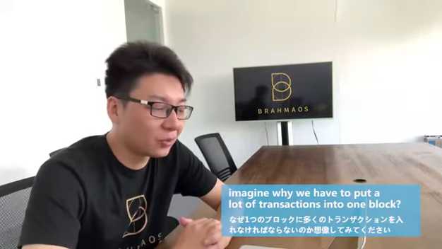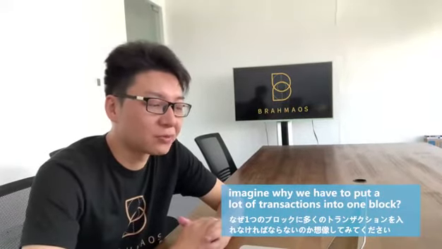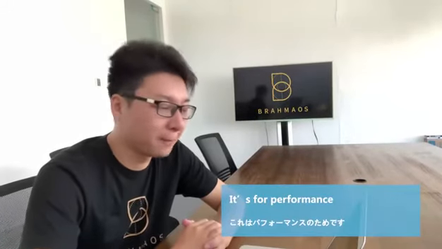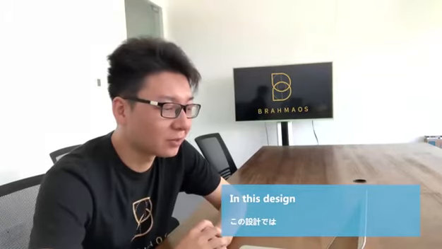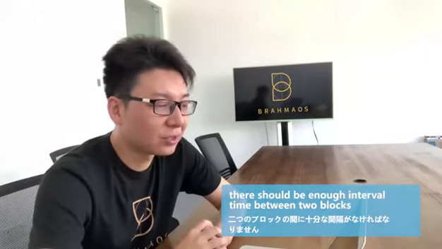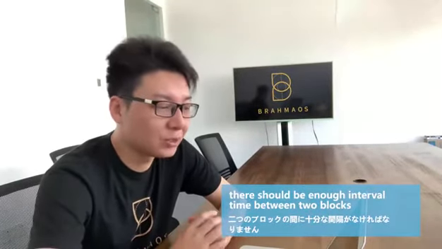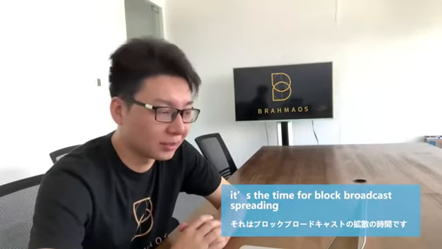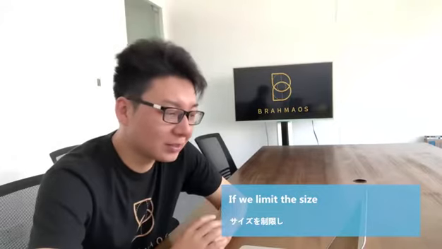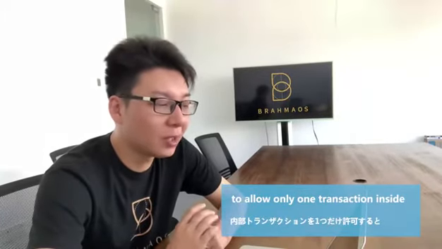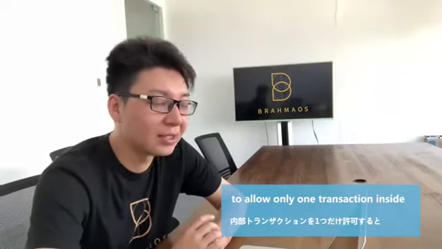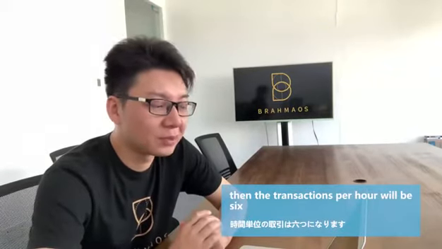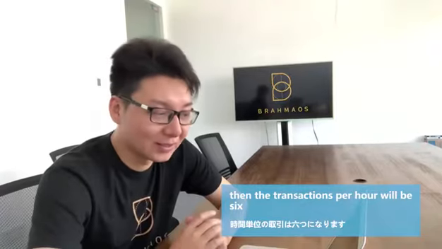Imagine why we have to put a lot of transactions into one block. It's for performance. In this design, there should be enough interval time between two blocks. It's a time for block broadcasting and spreading. If we limited the size to allow only one transaction inside, then the transactions per hour will be 6.